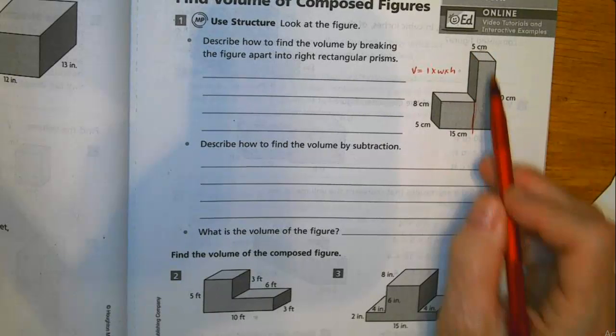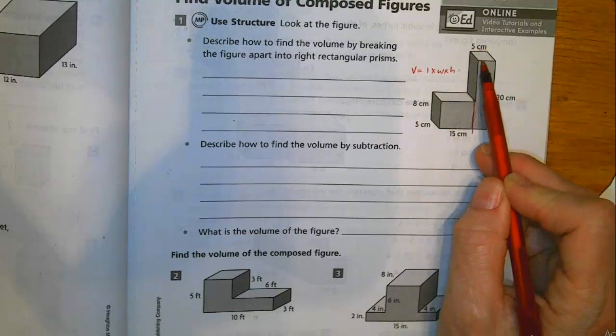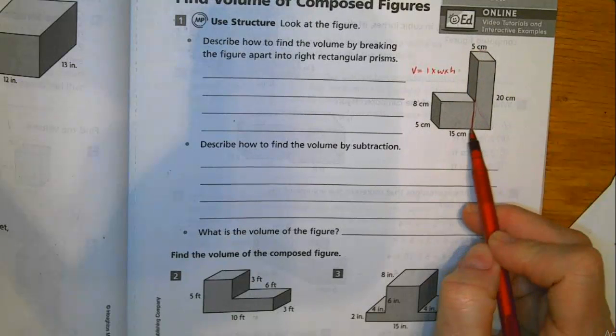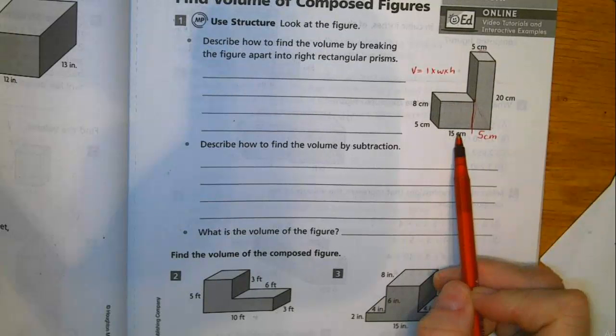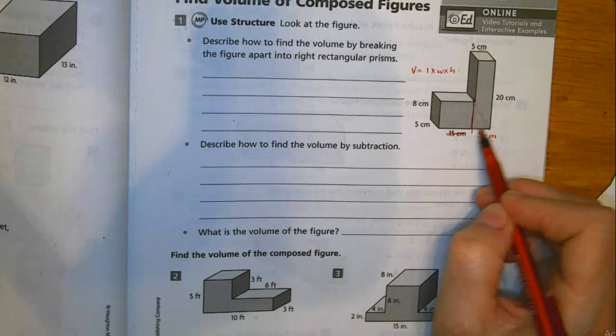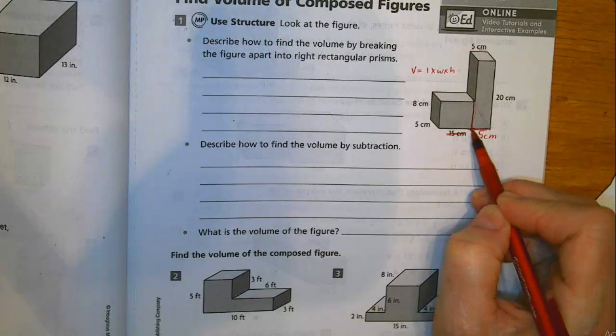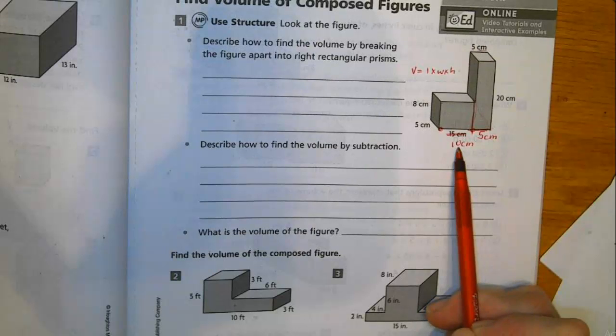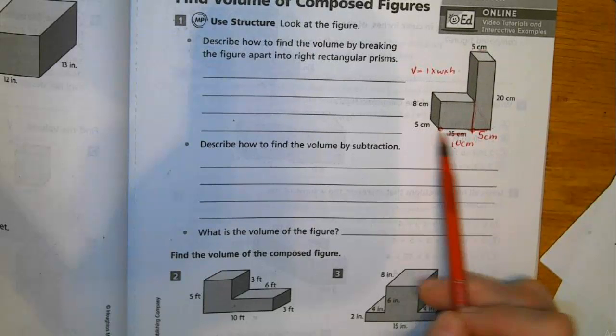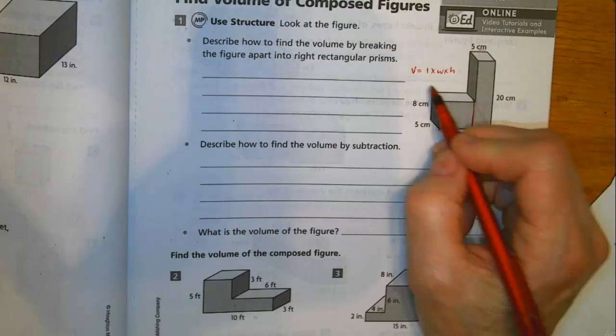So I know if from here to here is 5 centimeters, this is also 5 centimeters, so from here to here would also be 5 centimeters. So I know this is no longer going to be 15. This side will be 5 centimeters. So that means that this side is going to be 10 centimeters. So I now know that the length of this smaller box is going to be 10 centimeters.